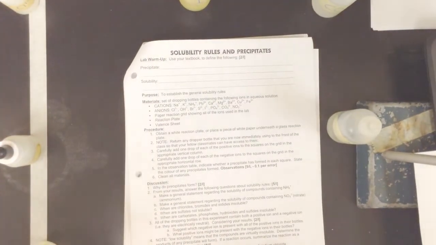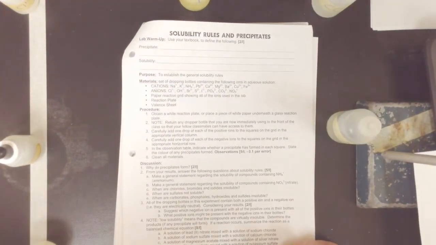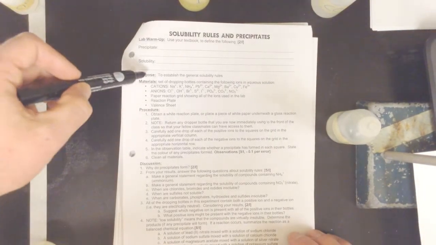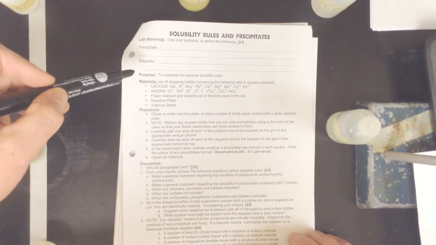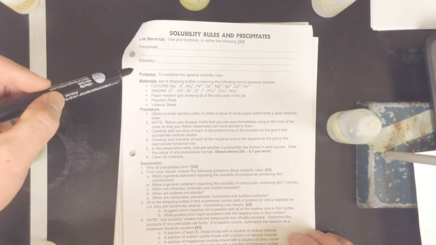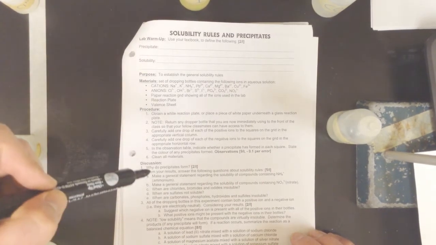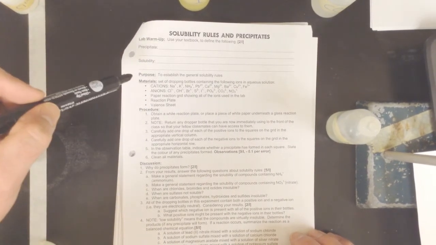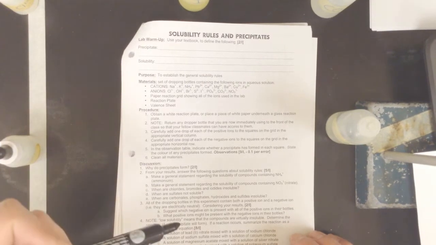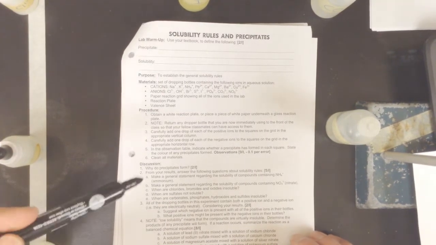Here is our worksheet that we'll be working with today. We are working through solubility rules and precipitates. I'm going to give you a little bit of time. Make sure you pause the video and look up these definitions, either using the textbook section that was posted or just a blanket internet search. So what is a precipitate and what is solubility? We've gone over what solubility is a little bit with what is dissolving.